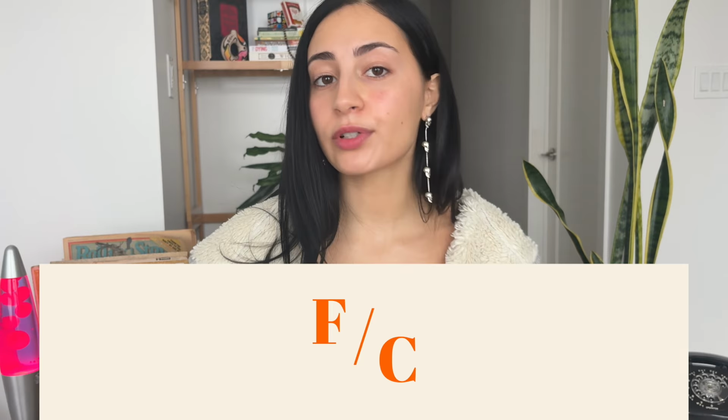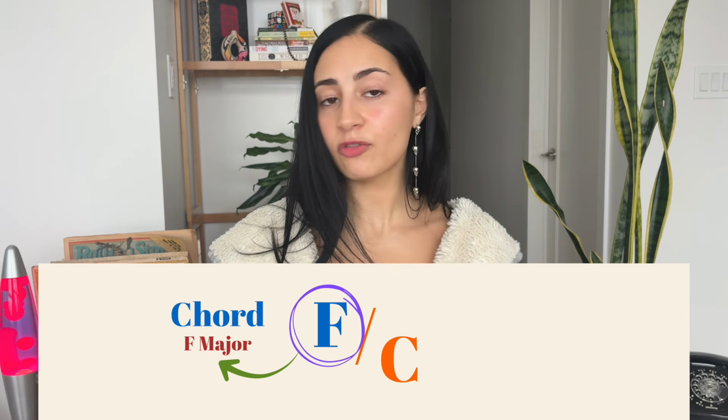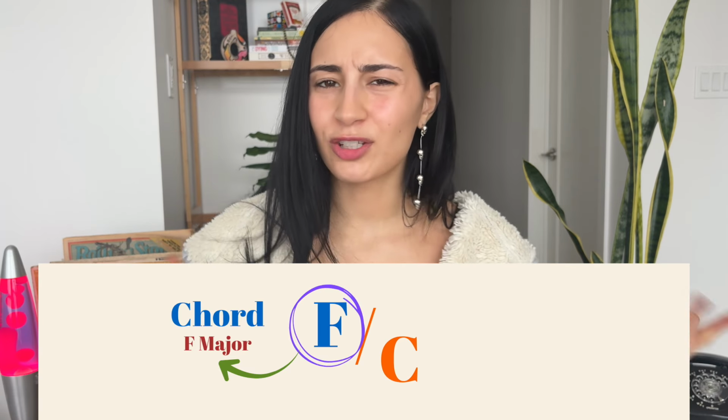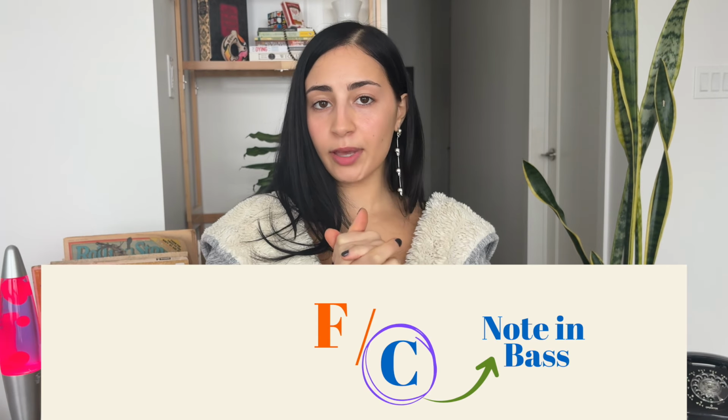Let's take a look at F over C, for example. The letter before the slash is telling you which chord to play, so that's going to be F major, and if it doesn't specify major or minor, it's just major. And the letter after the slash is specifying which note to play in the bass, so in this case, that's the C note.